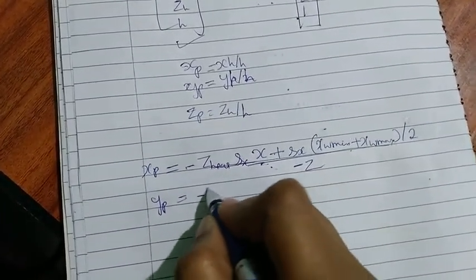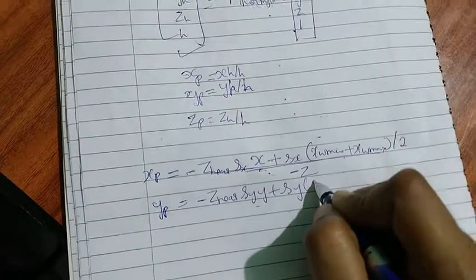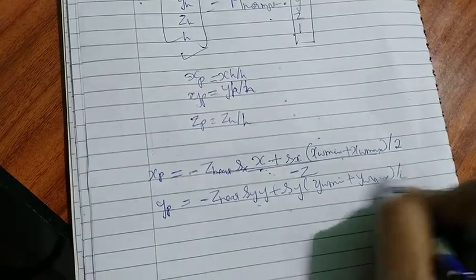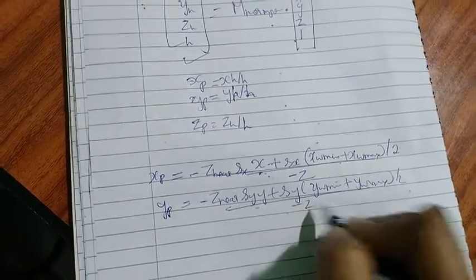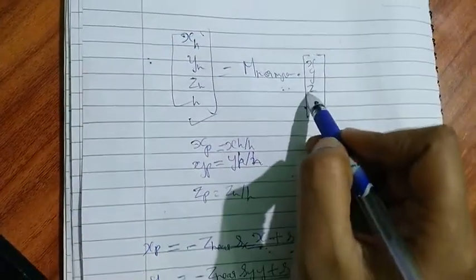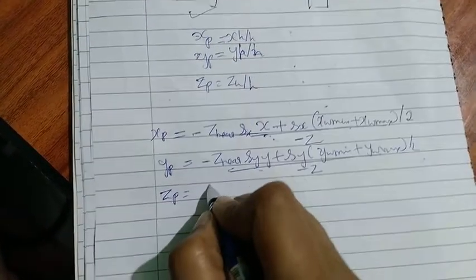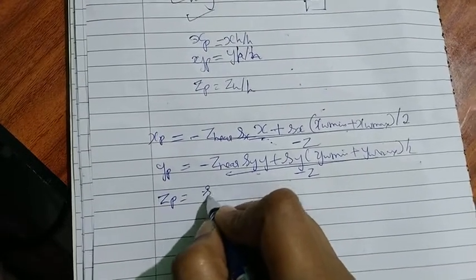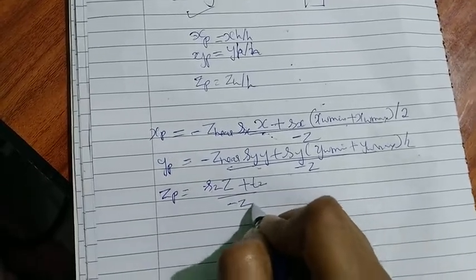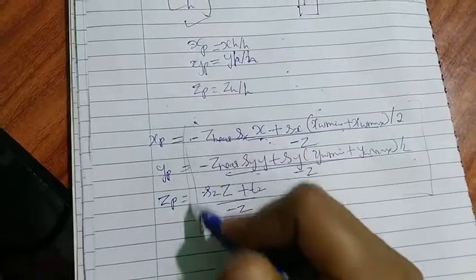Yp means (minus z near Sy into y, plus Sy of (yw min plus yw max) divided by 2) whole divided by minus z. This we will obtain if you perform simple matrix multiplication between these two. You can manually do that. And for zp you will get Sz multiplied by z plus Tz, divided by minus z. So this will be the value for xp, yp, zp.